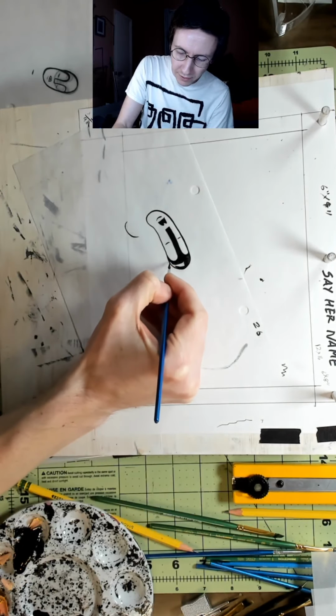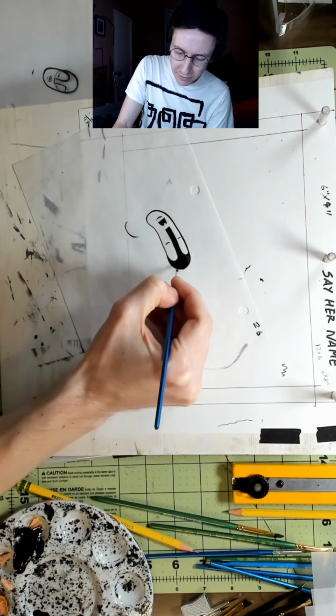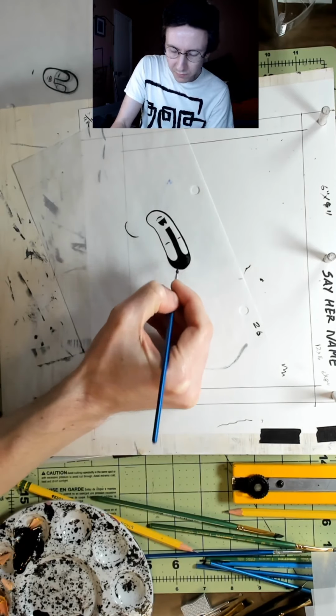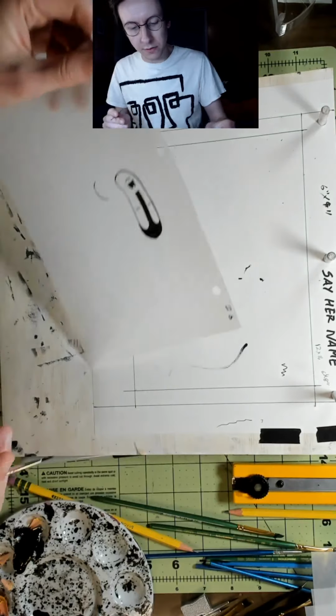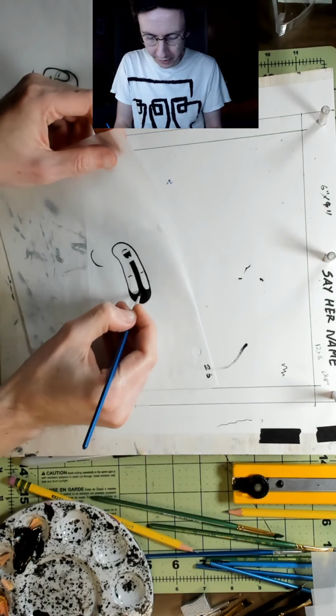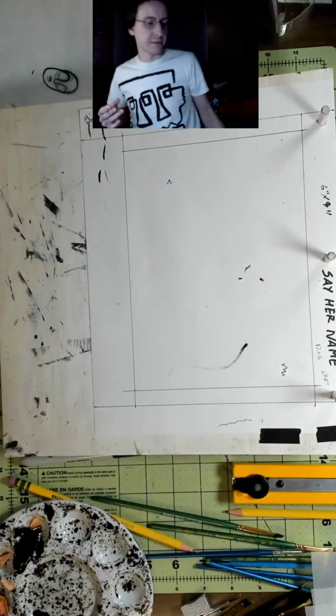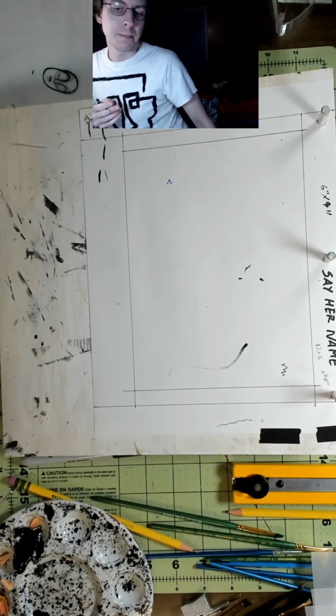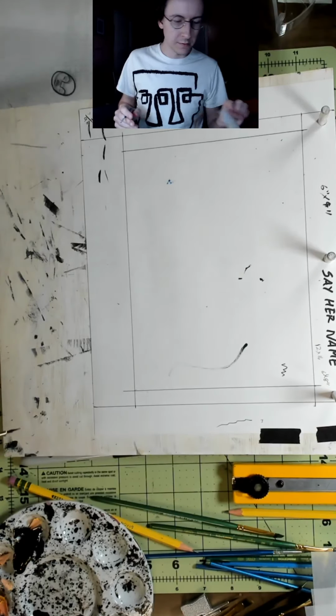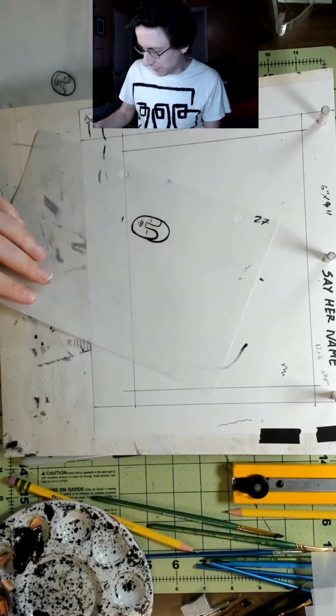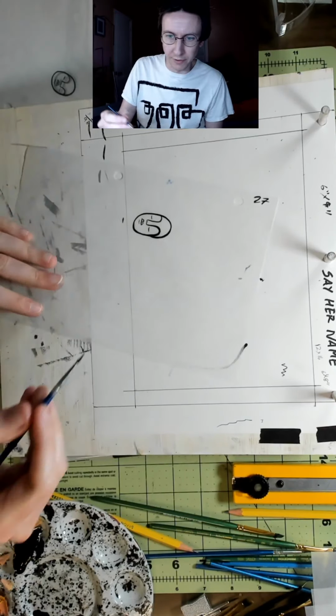An icebreaker is like a game or a question or some sort of interaction that is meant to break the ice, like if you don't know someone, to introduce yourself.